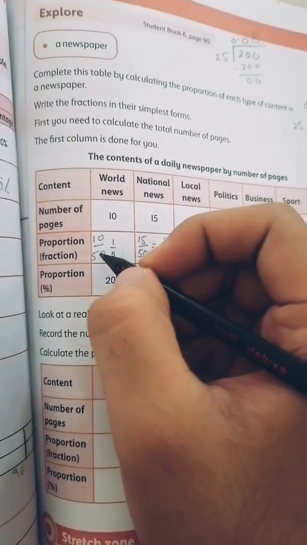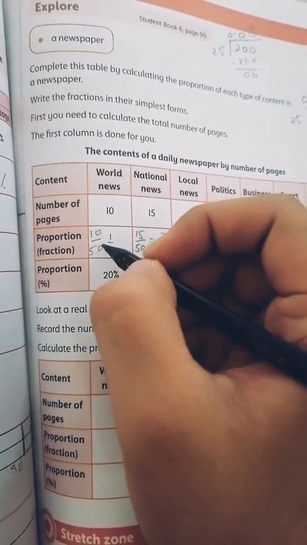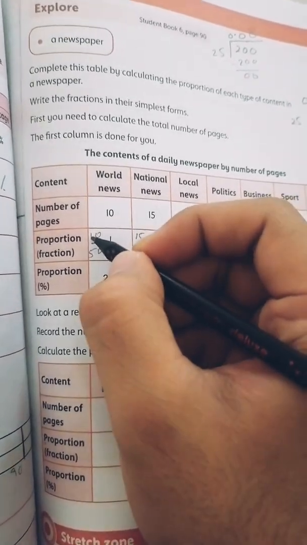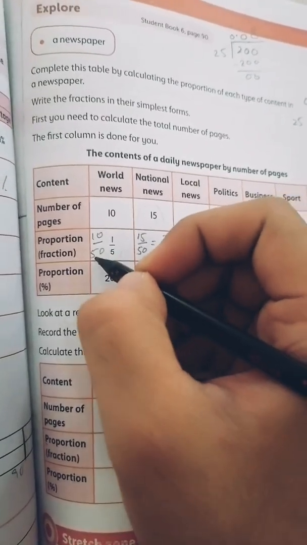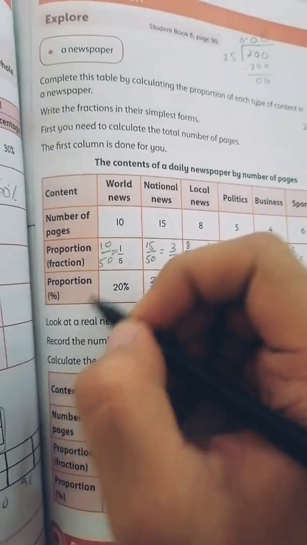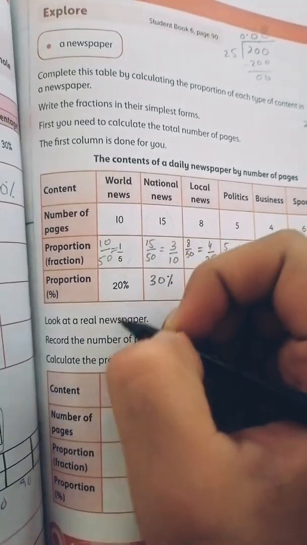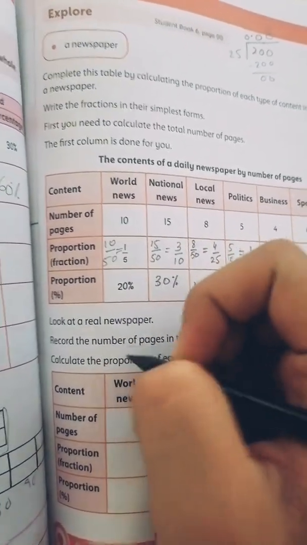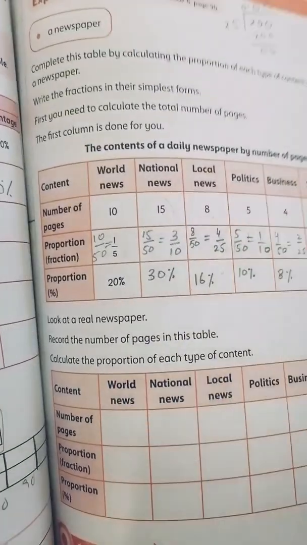To change this fraction to a proportion, we can say how many 10s we have in 10? 1. How many 10s we have in 50? 5. So it is equal to 1 by 5. Now you will change 1 by 5 to a percentage and write it. I will tell you how to change it in this example.